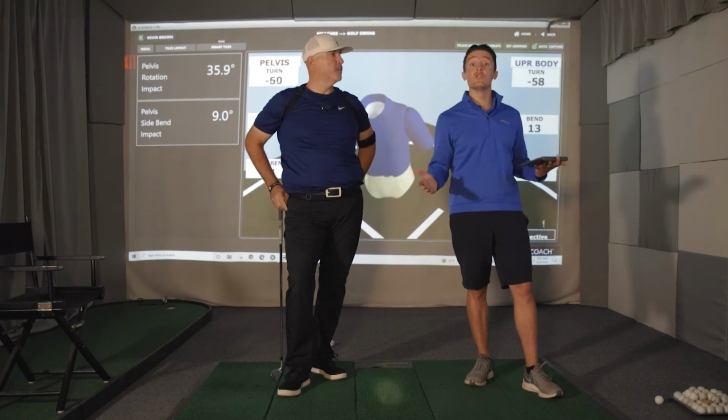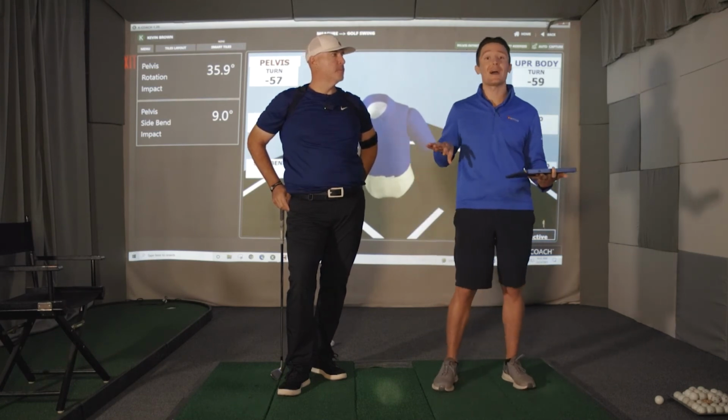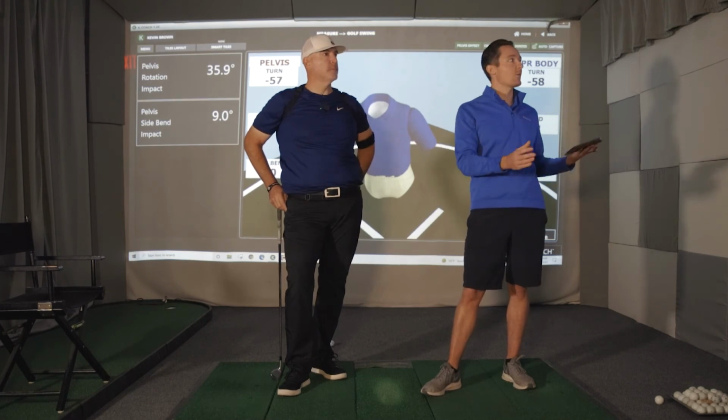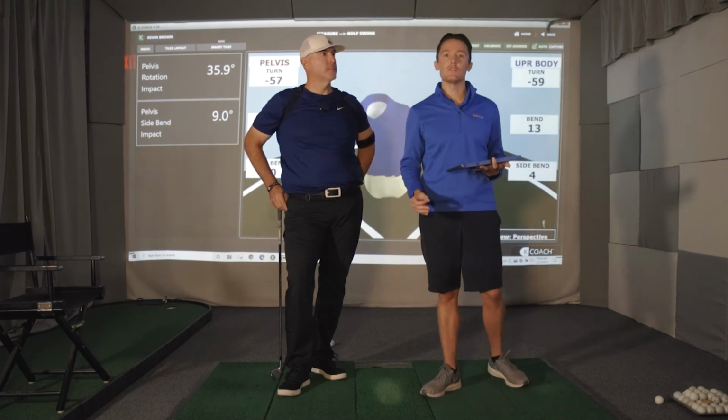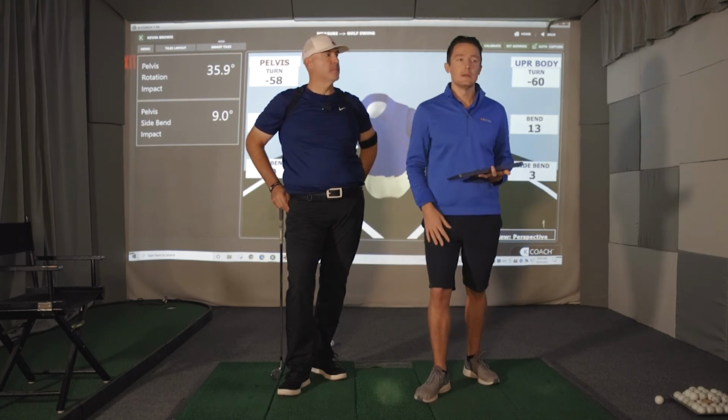So anybody at home who's using K-Coach, if you find you're sliding or even swaying off the ball, it's the same way in the backswing. Biofeedback with a combination of tiles is a really good way to rehearse movement, as well as really just see if that is being translated into your golf swing.